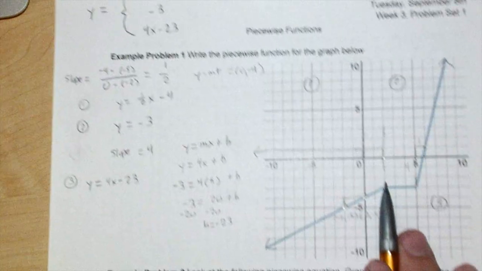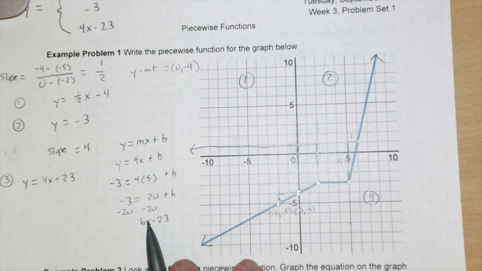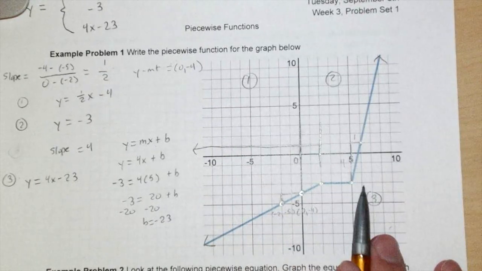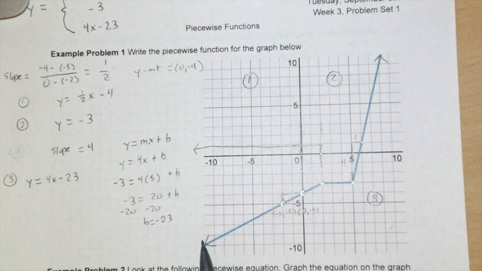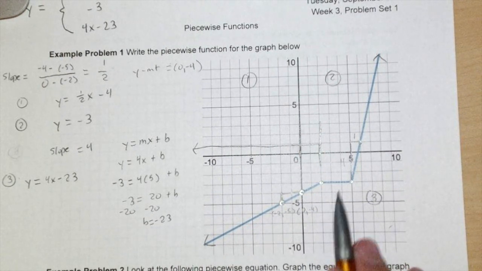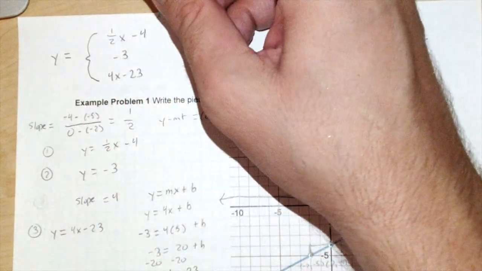This point. So section 1 goes from -infinity all the way until 2, if we're talking about the x values. Okay, so we're trying to write where this goes from. And because this line extends forever, think that this graph goes from -infinity all the way to 2 before it changes. It's this equation for all of that.